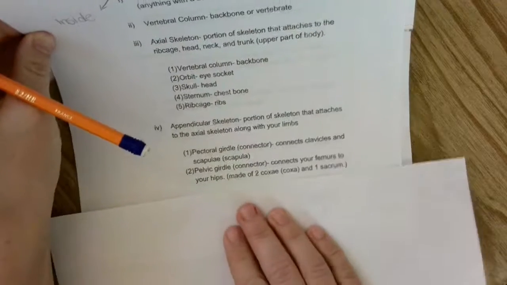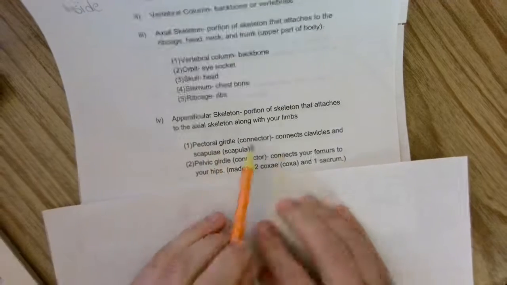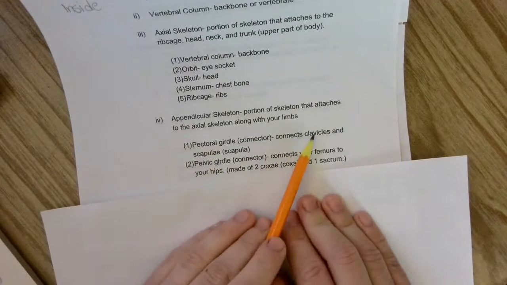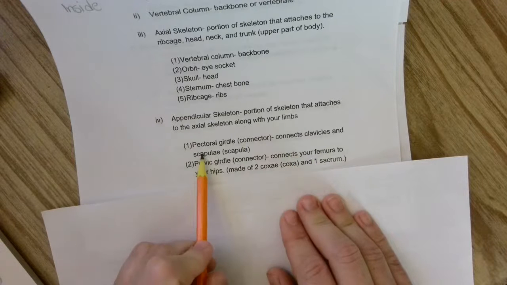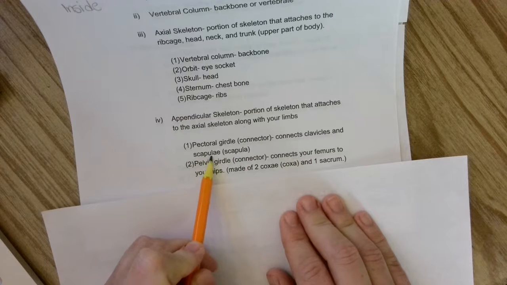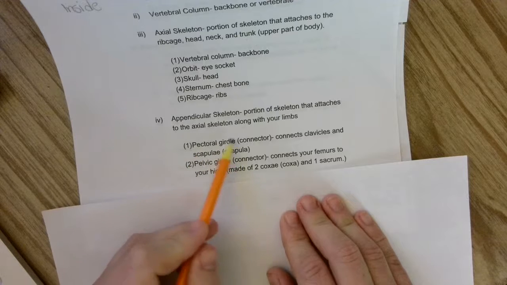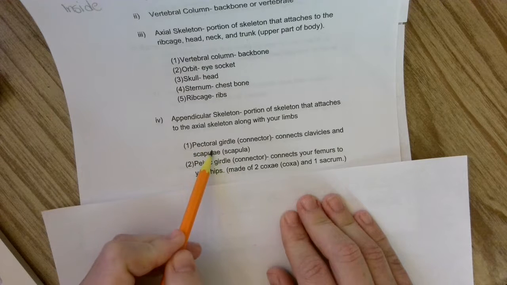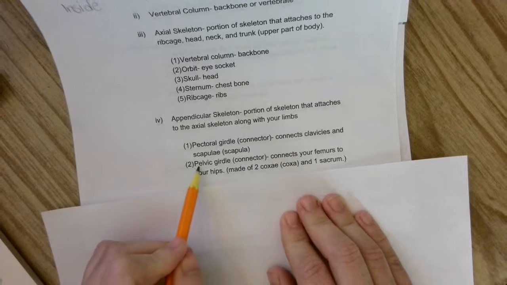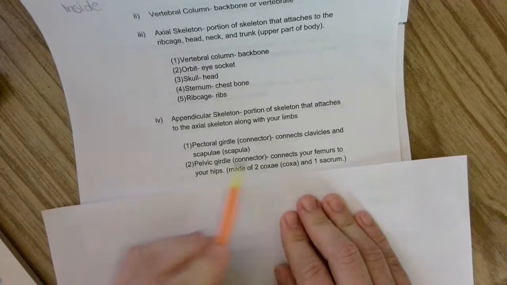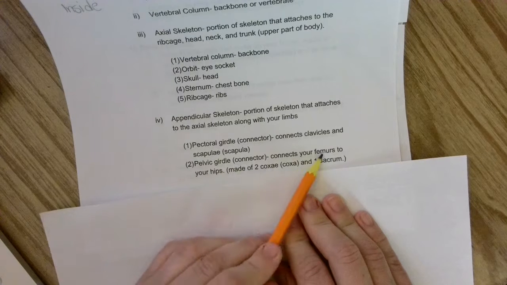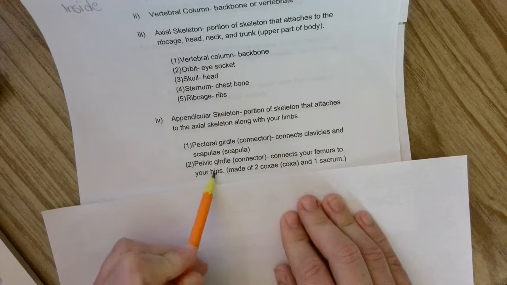So your pectoral girdle is going to be the clavicles and the scapula, which is your shoulder blades. So this is the main part that's going to attach your limbs to the rest of your body. And then your pelvic girdle, that's the lower part, that would be your femurs, of course, your hips.